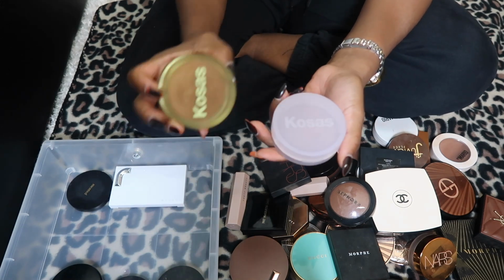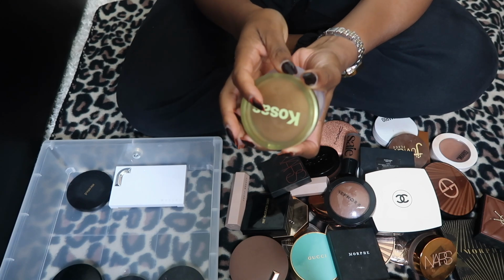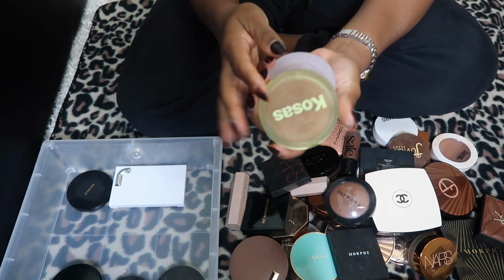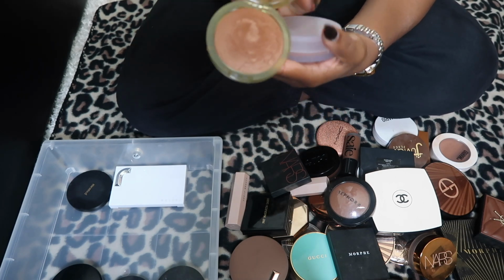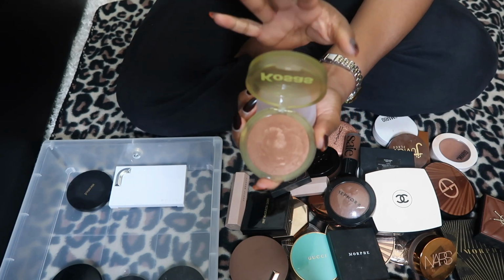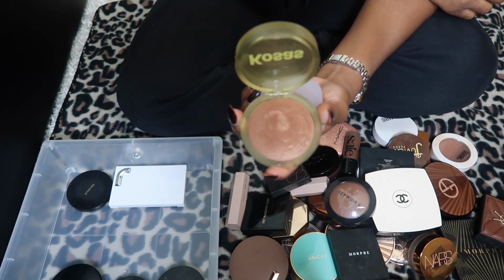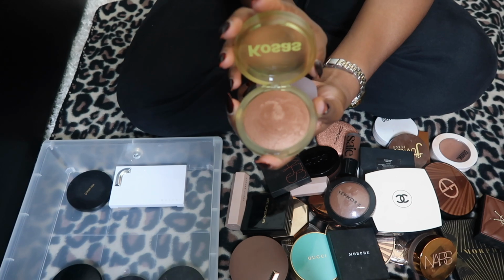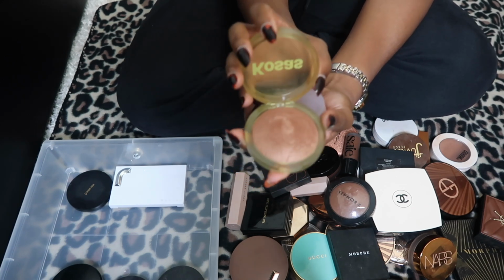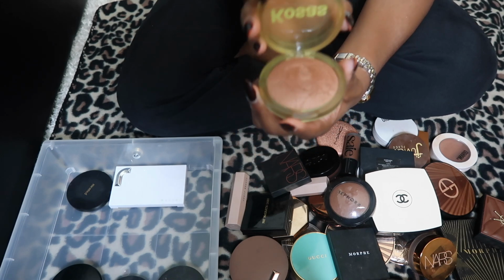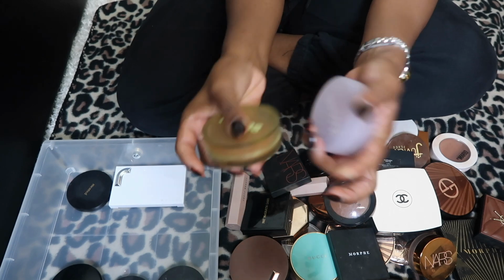Then I got these two Kosas powders. This one is more of the shimmery powder. The color Escape is the Sun Glow. And I was so tempted to get the Makeup by Mitchell one, I think that's his name. He has a kind of bronzer with this vibe. I almost got it, but I'm like, yo, I have this in my collection. It's very similar. I barely even reach for it, so I want to play with this more.